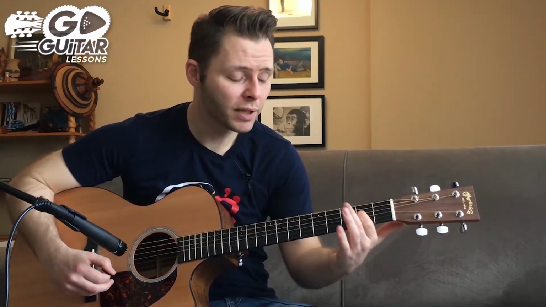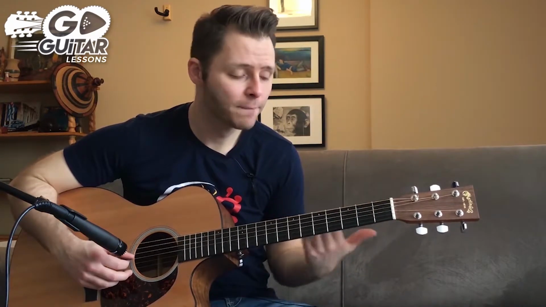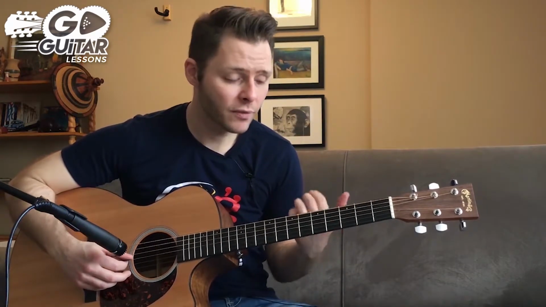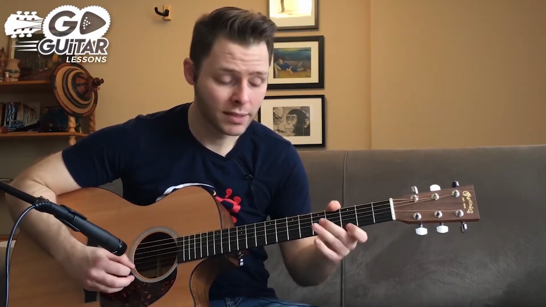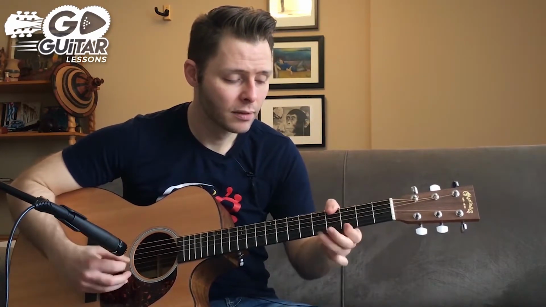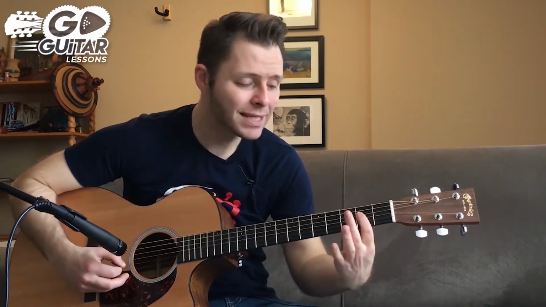Or we can actually just play 3 notes of the chord, because it's a triad chord. It's 3 notes. We have 4 here, so that means one of them is a duplicate. So we can just do this. We don't need to hit that bass note.